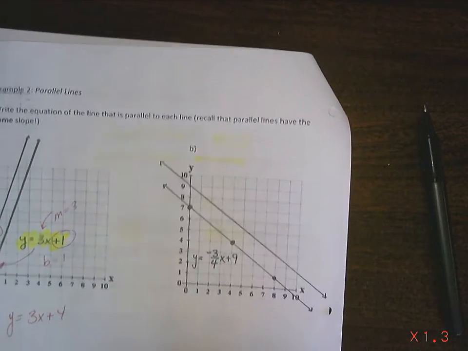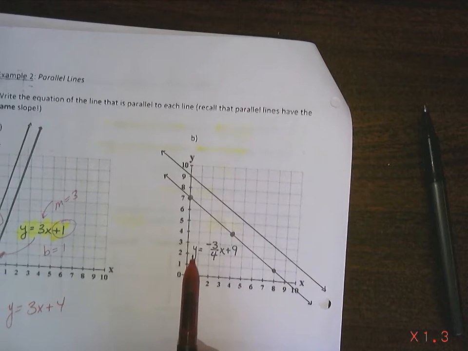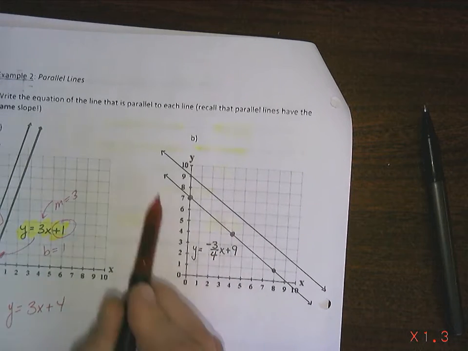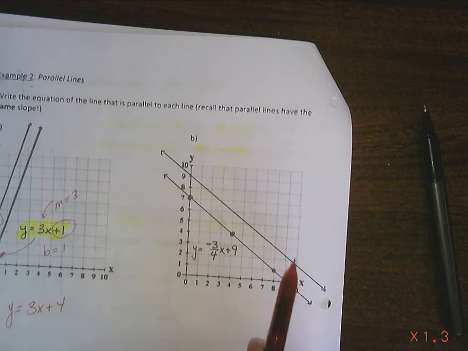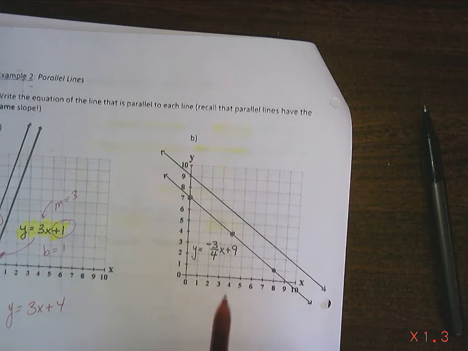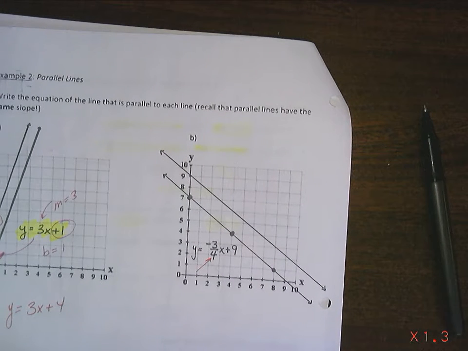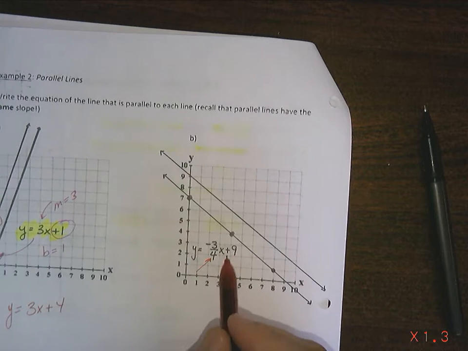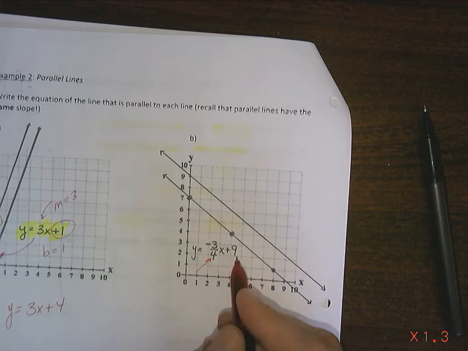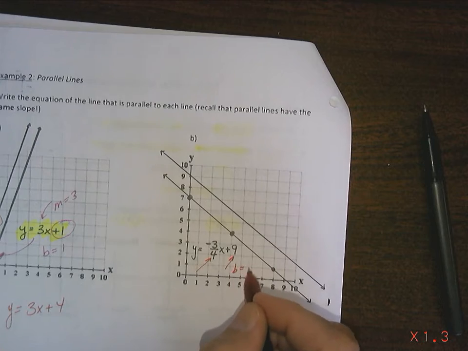So, this one, the slope is negative 3 over 4. And look, they're falling down from left to right, so that makes sense. That means that as my run, I go 4 to the right, I go down 3 from each point. Okay, and this one is supposed to be plus 9. So my b value for this one is 9.